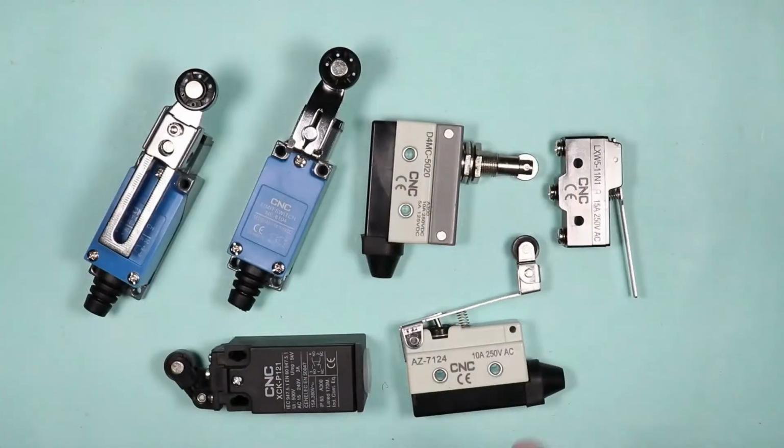There are many types of limit switch. As you can see, I have a total of 6 types of switch right now, which are manufactured by CNC company. There are more types of limit switch other than these. By types of limit switch, I mean the way in which the switch is operated.